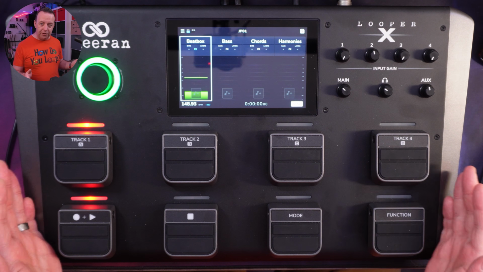Now, I've got the Sheeran Looper X right here, and I noticed something when Ed Sheeran used it for Azizam with the performance he did a couple of weeks ago on YouTube. He does two very specific things, and the first one is actually recording everything he needs.